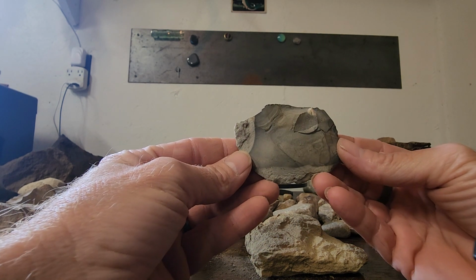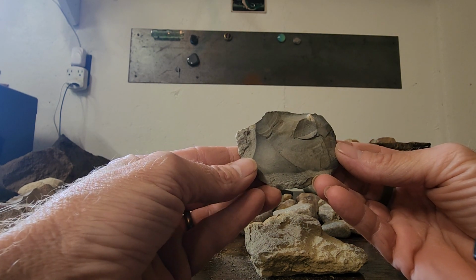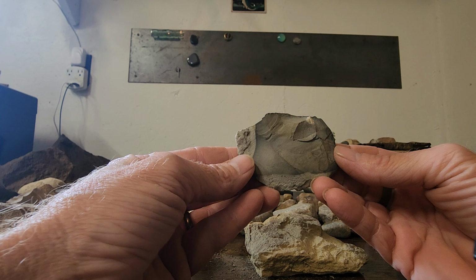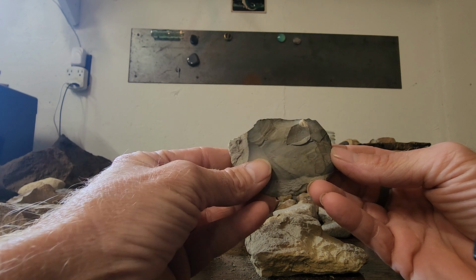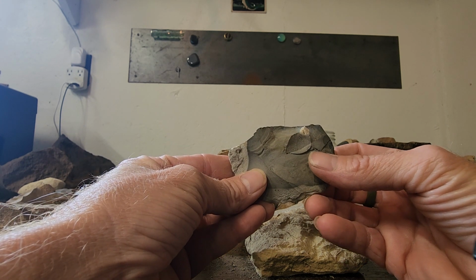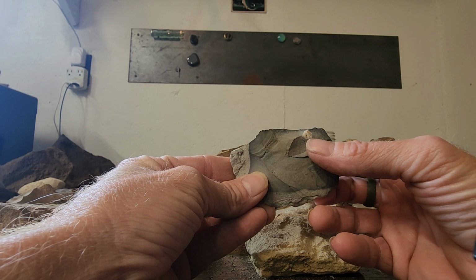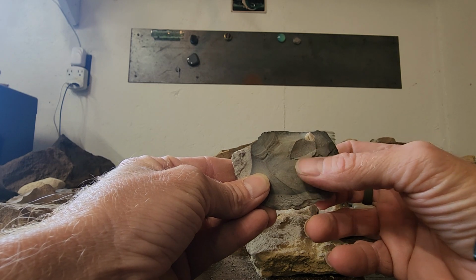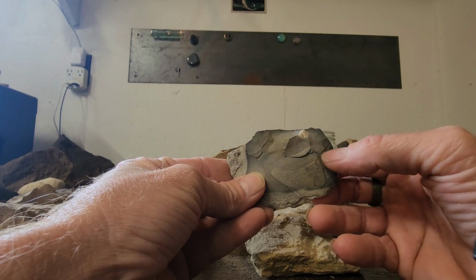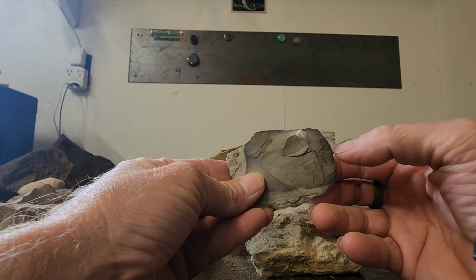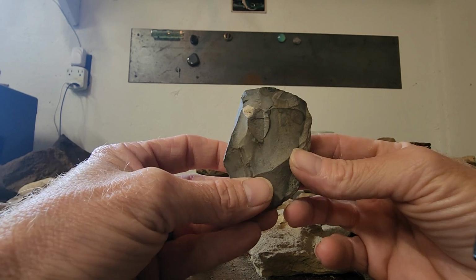Now let's look at this tool for a minute. Do you see that face right here above my left thumb? Now do you see like the prehistoric bird? Geode for the eye, beak. The rest of his head is here. Okay?